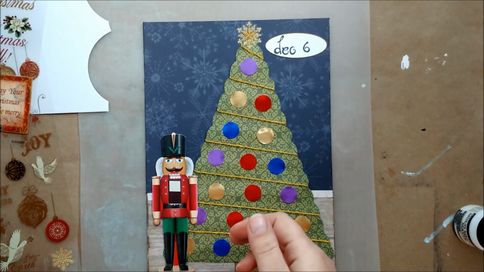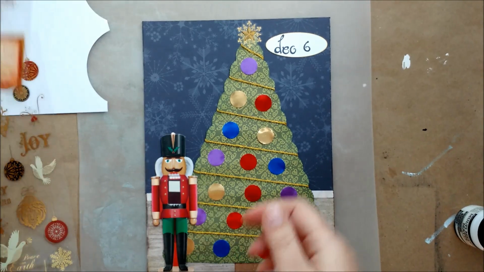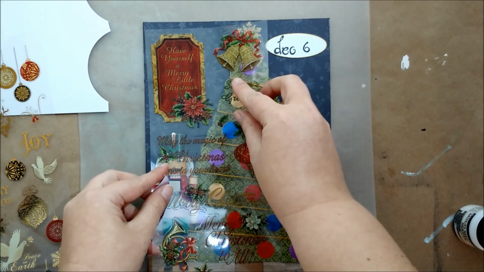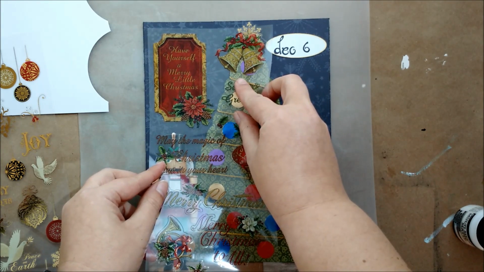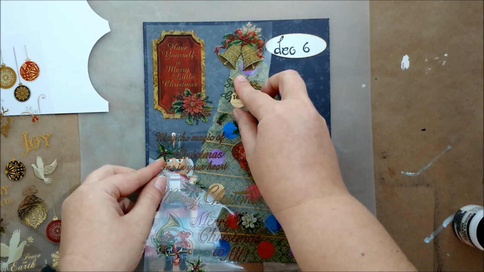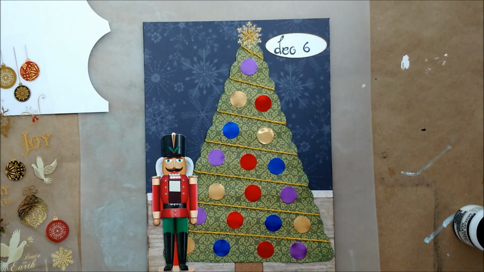So, you can see that gives me a good space right there for my cute little wall decoration, as I'm considering it.